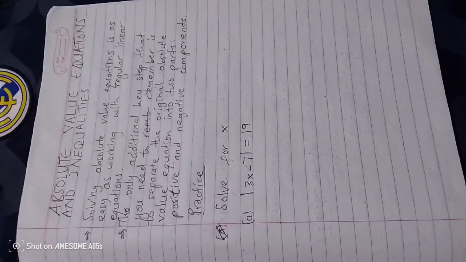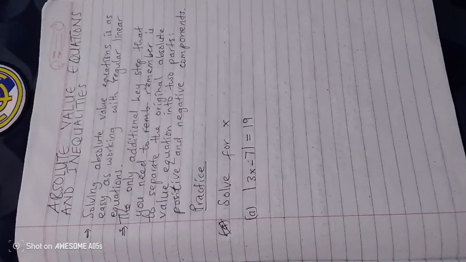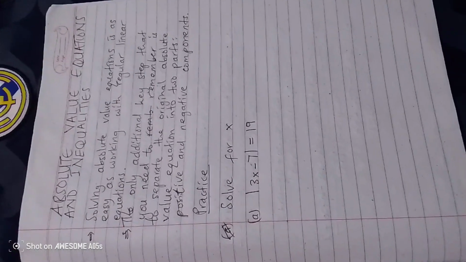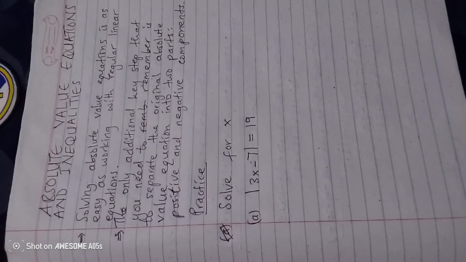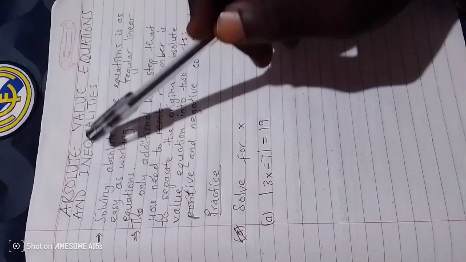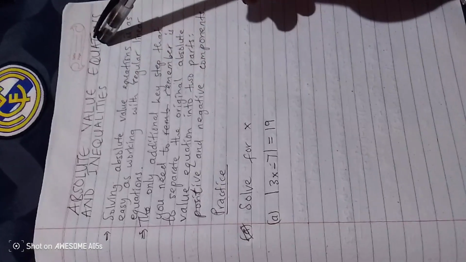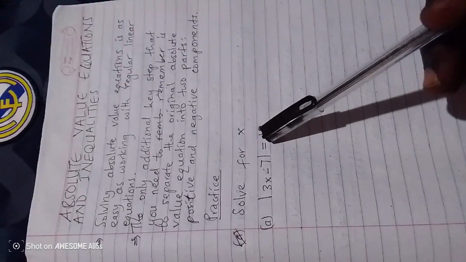So we are going to have practice questions which we are going to rely on. So here is the first question. It's saying solve for x. So from here, where we are saying absolute value equations and inequalities, this one is going to be called an equation. Why? Because there is an equal sign.